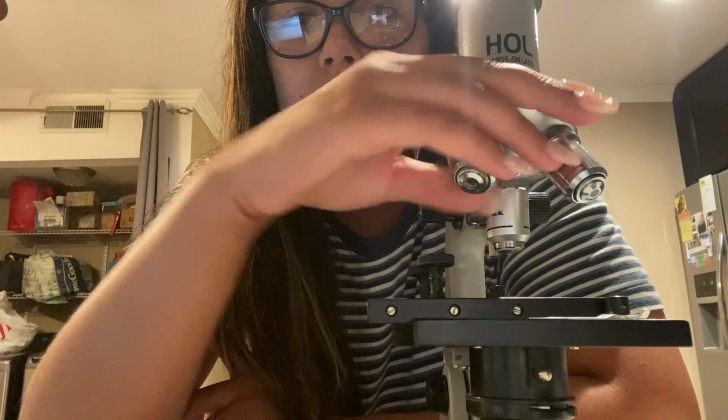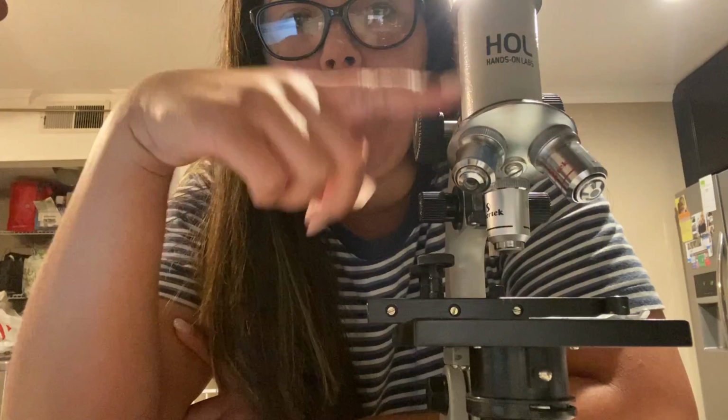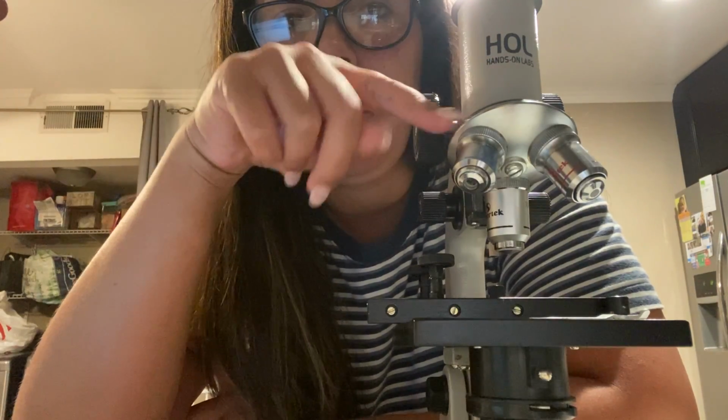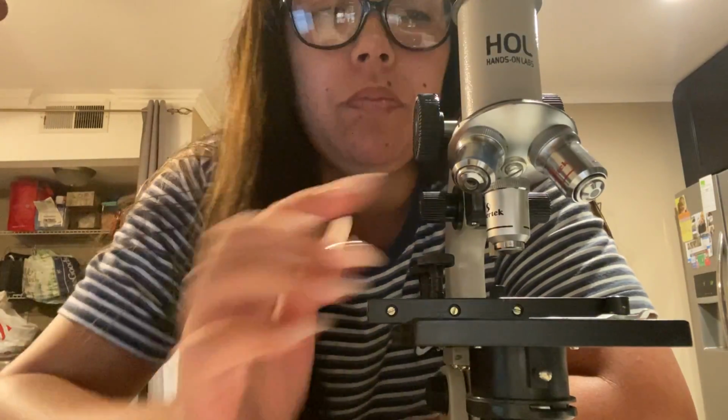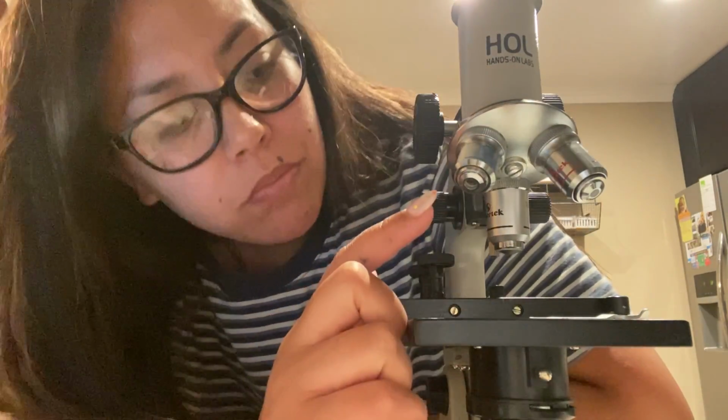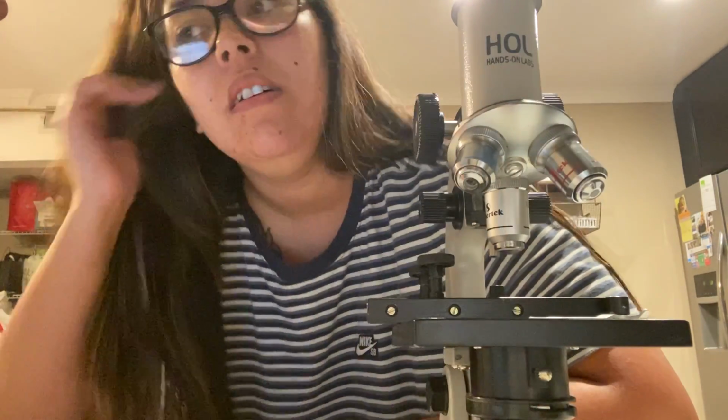It's a rotating mount at the bottom of the main tube, and this is what holds the objective lenses. That's the word I was looking for. Right now I have the oil lens, the medium power lens, and the high power lens. It holds those all together, and you can rotate it depending on what strength you're trying to look at.